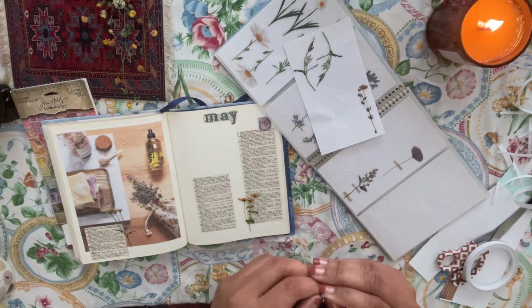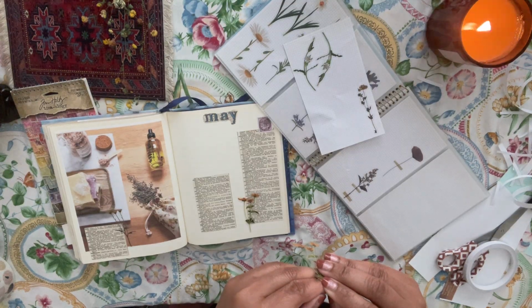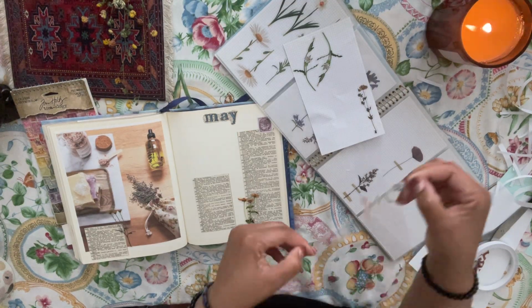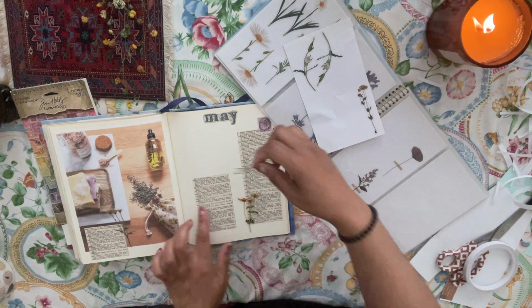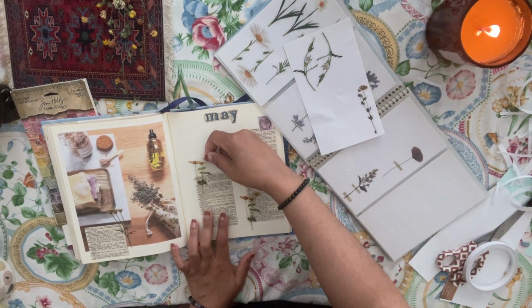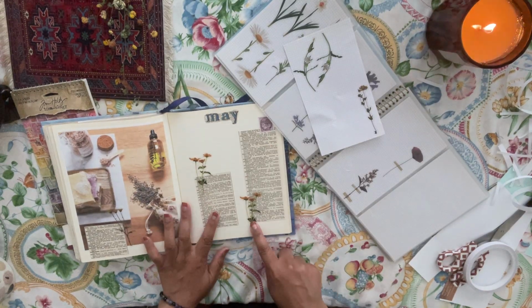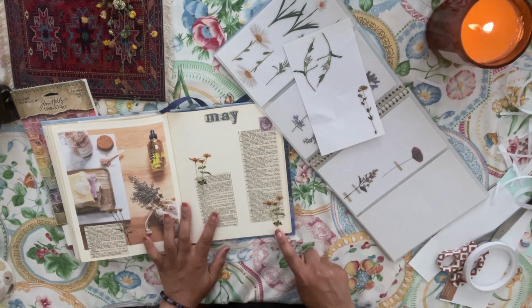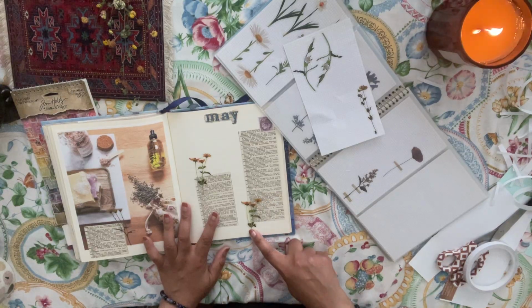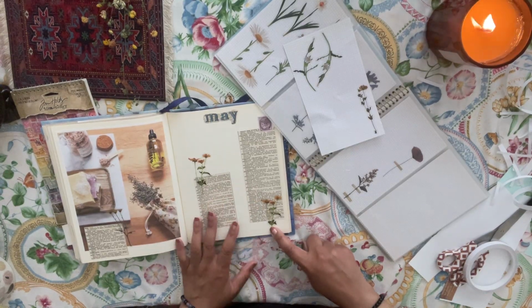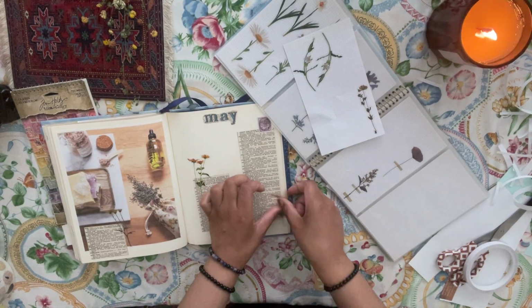These are so hard to peel. Okay, perfect. So, right there. And then this one, I like it there, or maybe here. Maybe here. Yeah, here. Can do that there.